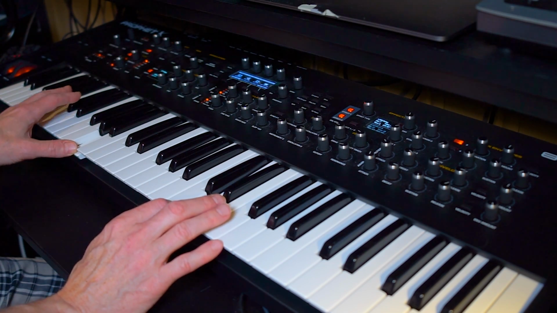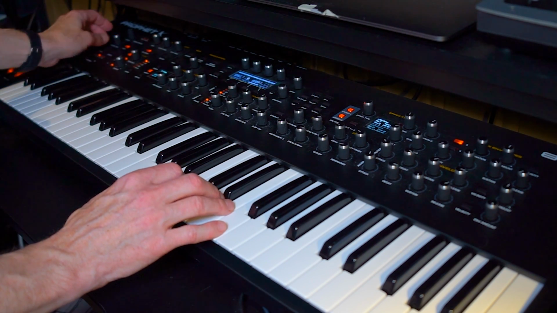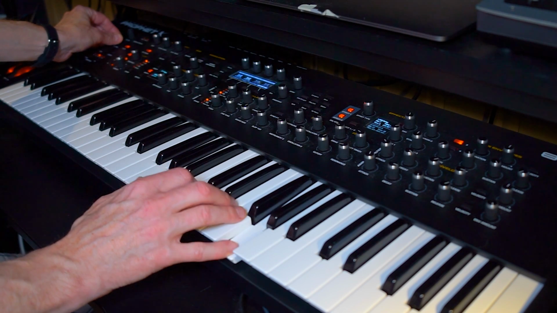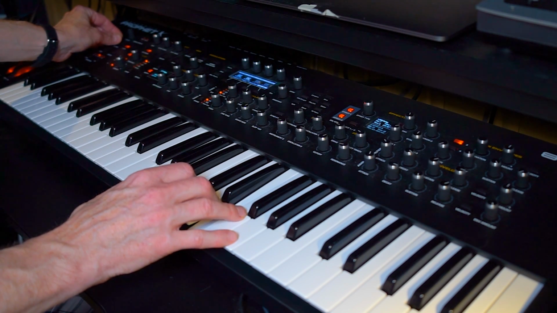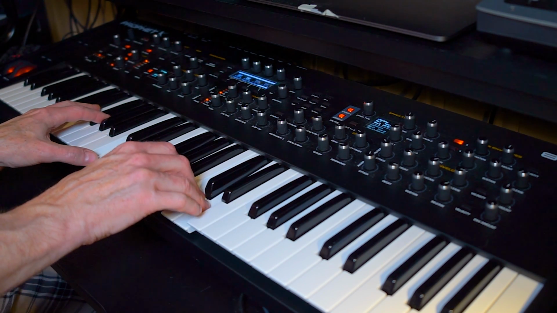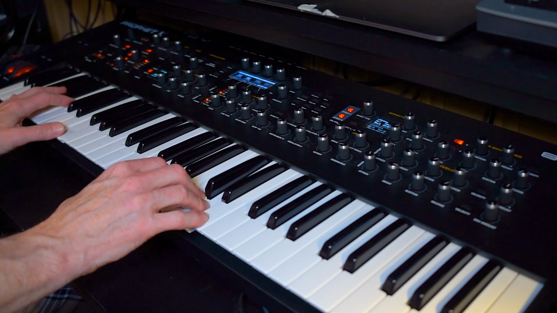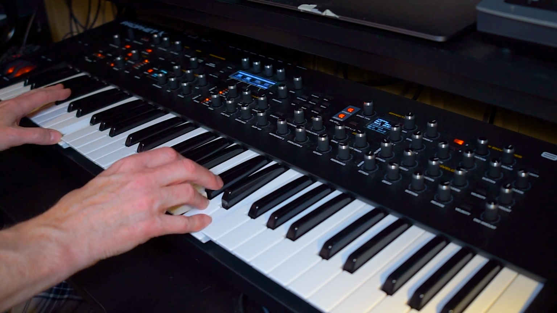We wanted to make a pad/organ sound, right? But let's try some glide for the fun of it.